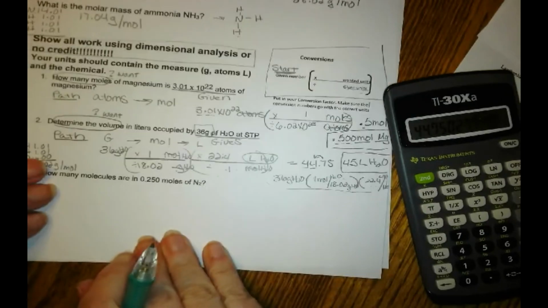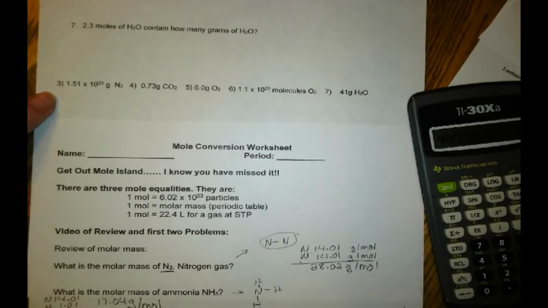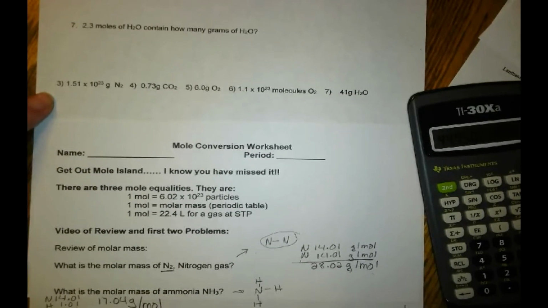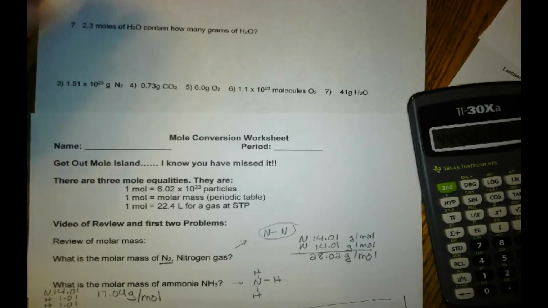So now you are going to go 3 through 7, and I have the answers at the bottom here so you can make sure you're doing your work correctly. I double checked them twice. I made up these problems. If something's not going perfectly right, please email me so I can double check my work yet again. I make mistakes just like you do.